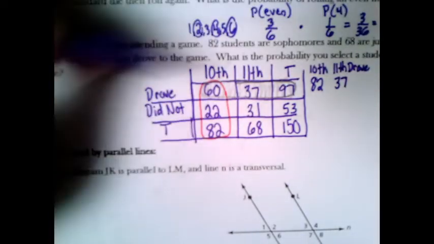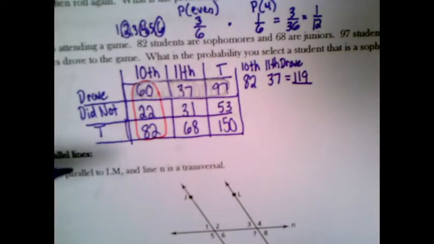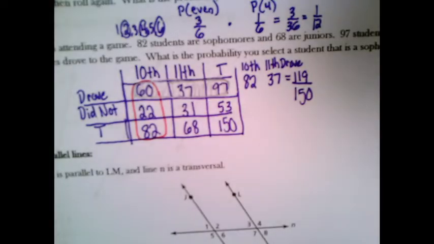So this is 11th that drove. It's 37. If I add those together, I get 119, out of the total number of students that went to the game, which is 150. That one's really tricky. That's one of the hardest ones. Make sure you look at that one because it will probably definitely show up again on your test.